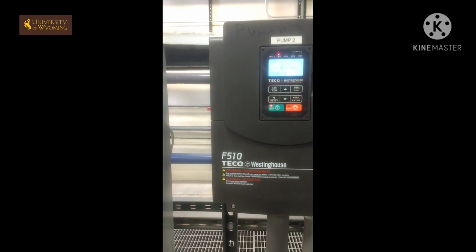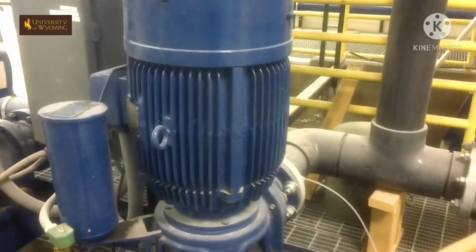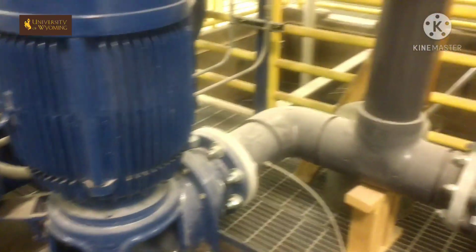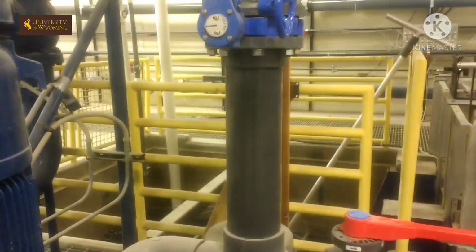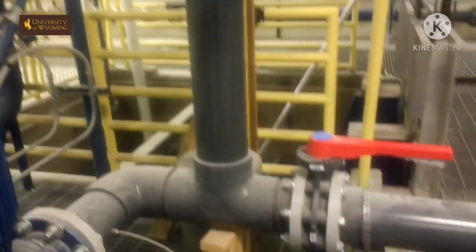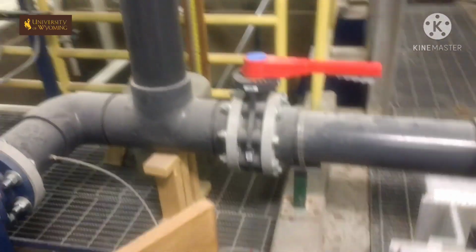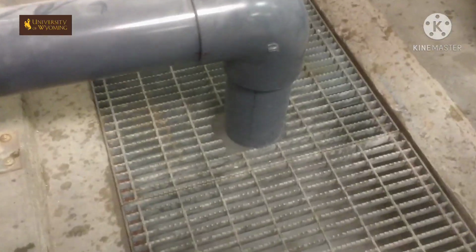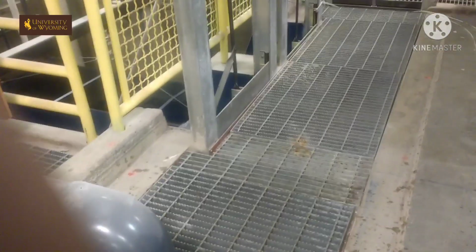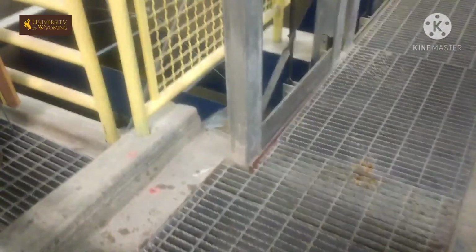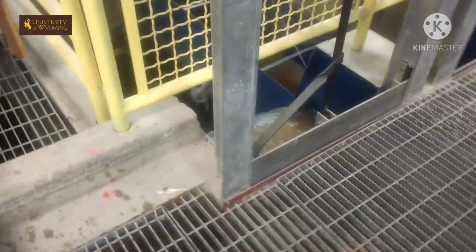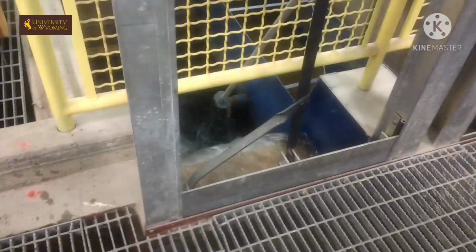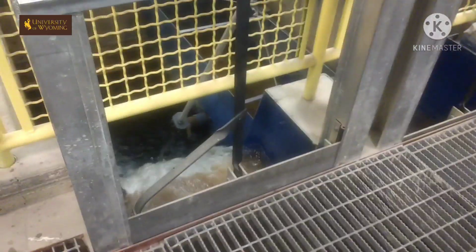After the depth is measured, the pump is turned on. After the motor is turned on, water is drawn from the reservoir into the discharge pipe. Here the flow is controlled by this valve, and it goes into the channel. The flow of water continues through the channel and ultimately ends in the weighing bucket.